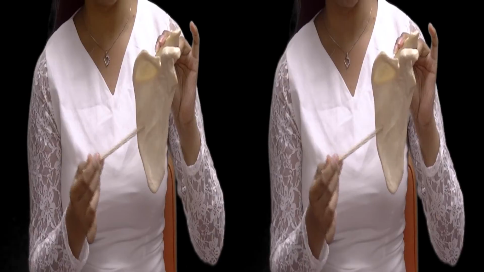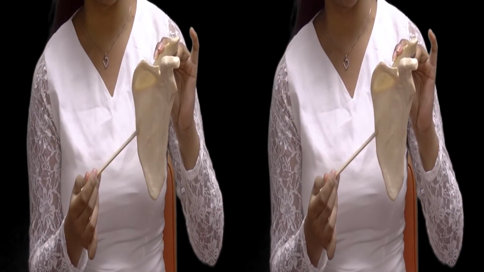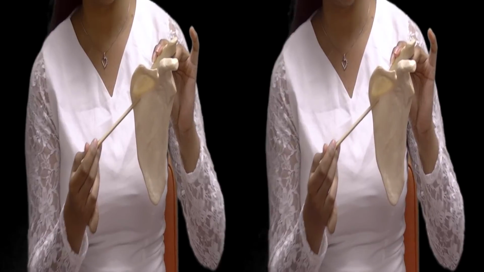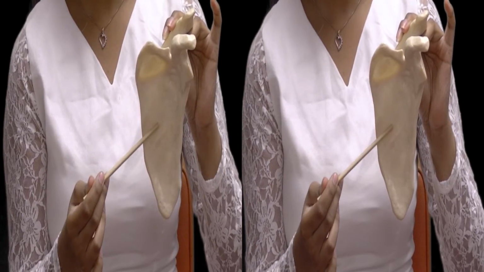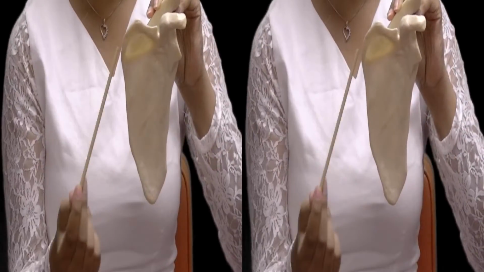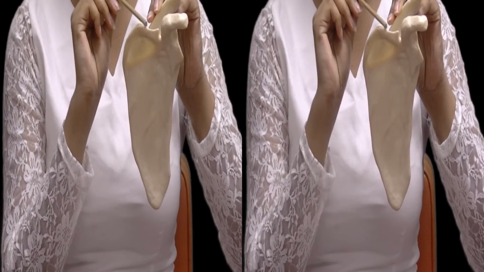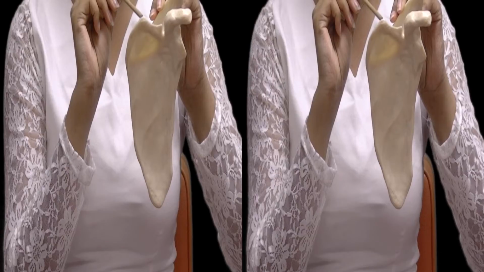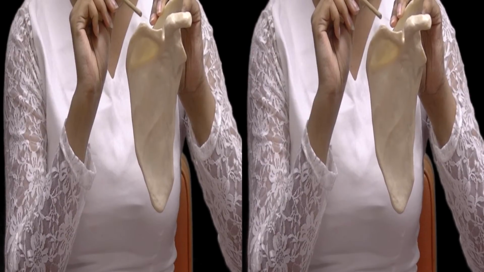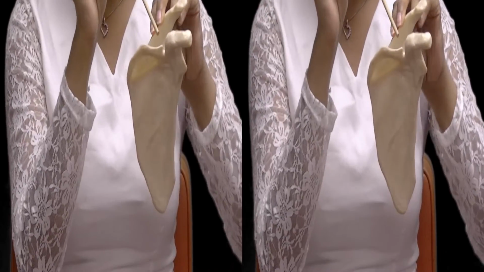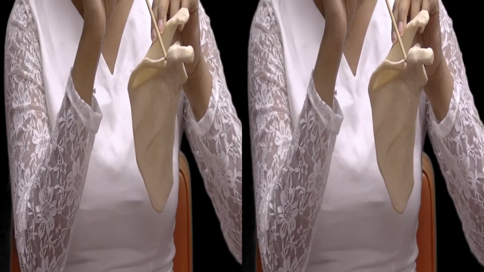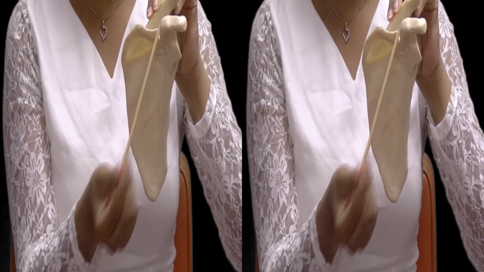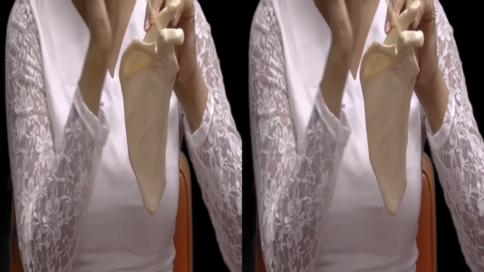There's a slightly hollowed out surface over here, and this is called the subscapular fossa. Superior border, superior angle, scapular notch, coracoid process.